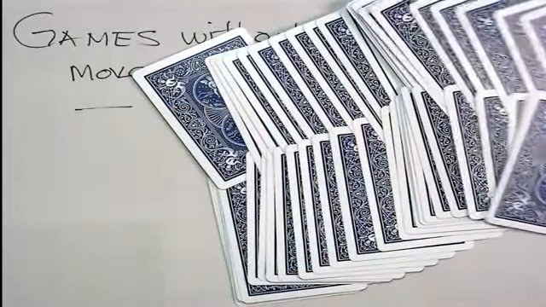I'm Tom Morley. Games Without Chance Moves, games without dice, games without cards, also called Combinatorial Game Theory. These are games with no flipping coins, no shuffling cards, no rolling dice.